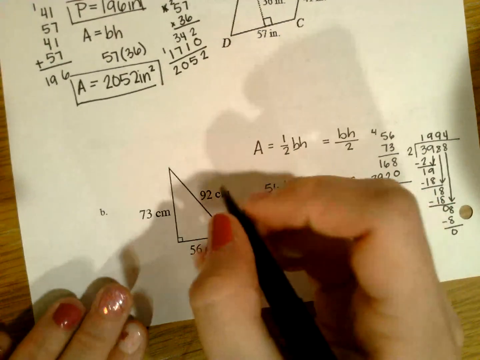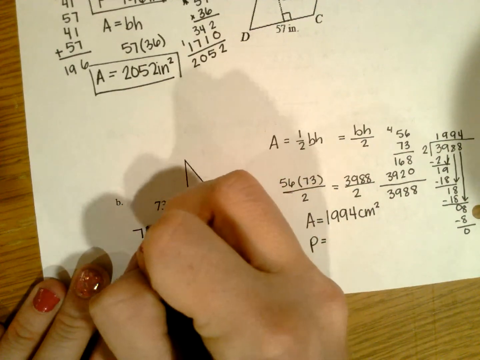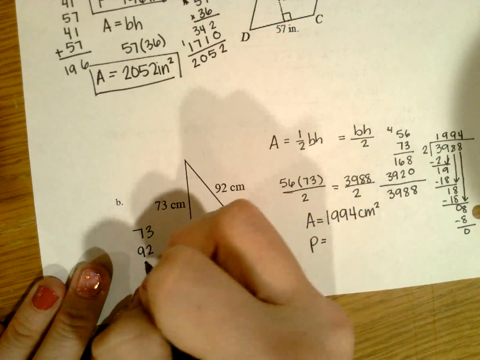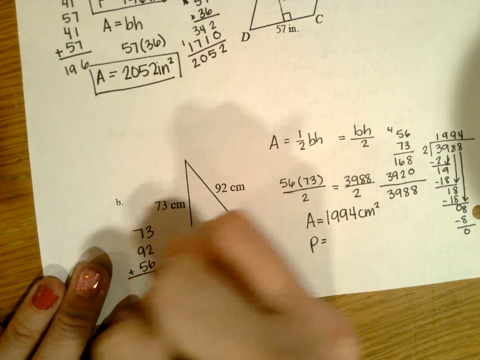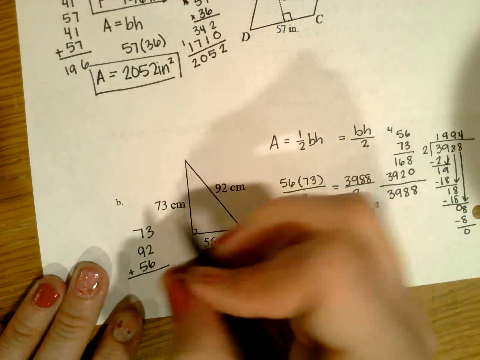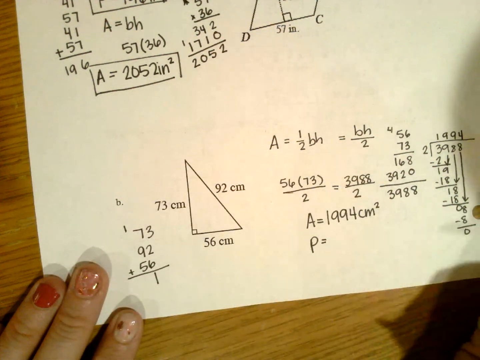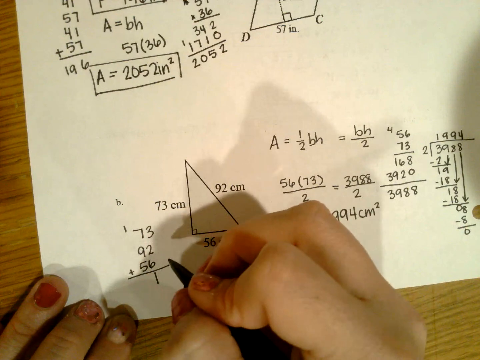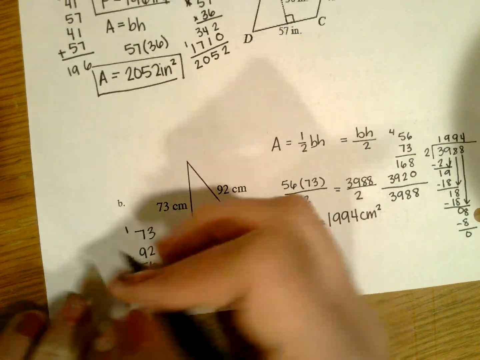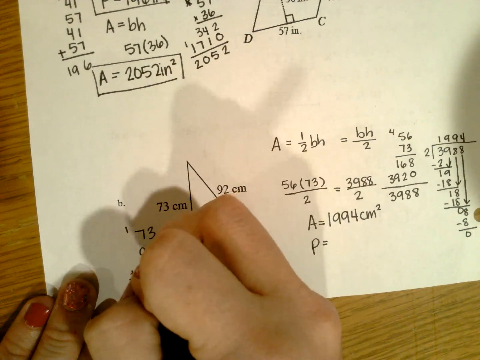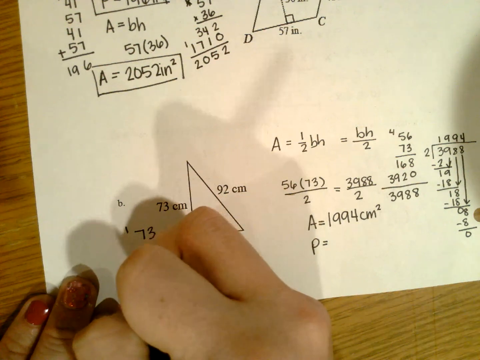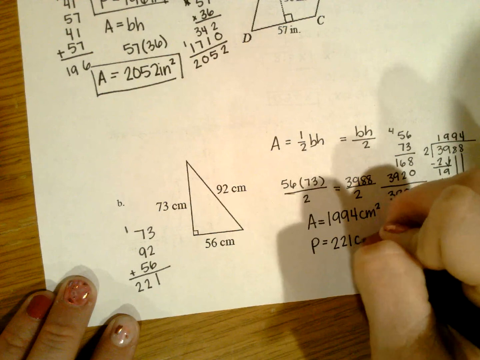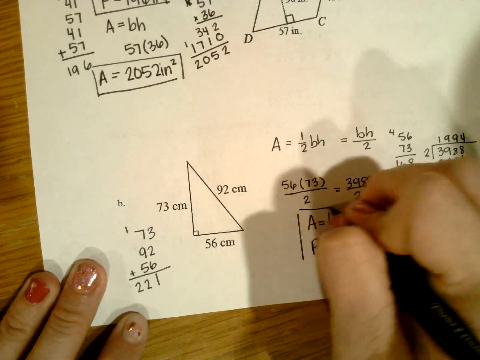Perimeter, I'm going to add all the sides together. So I have 73 plus 92 plus 56. 3 plus 2 is 5, plus 6 is 11. 7 plus 1 is 8, plus 9 is 17. Plus 5 is 22. So the perimeter is 221 centimeters.